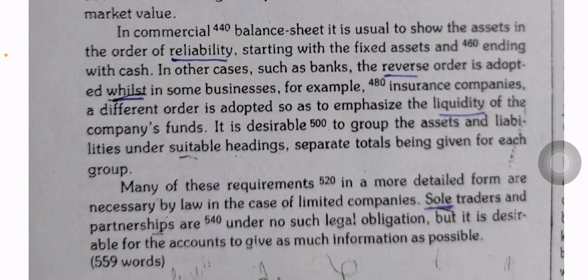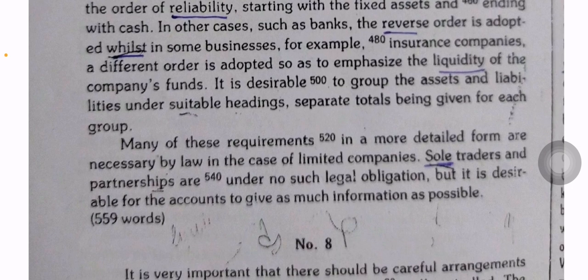In a commercial balance sheet, it is usual to show the assets in the order of reliability, starting with the fixed assets and ending with cash. In other cases, such as banks, the reverse order is adopted. In some businesses, for example, insurance companies, a different order is adopted so as to emphasize the liquidity of the company funds.